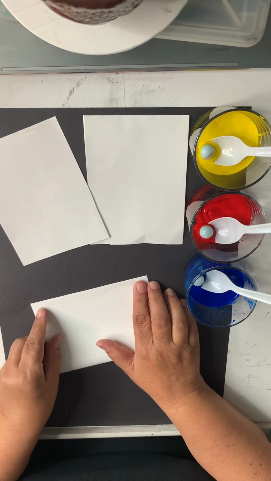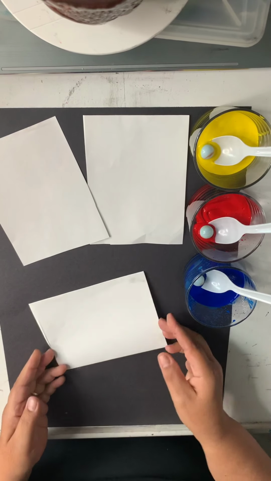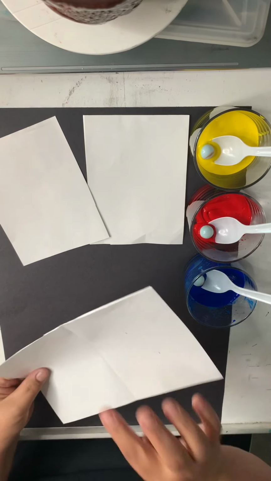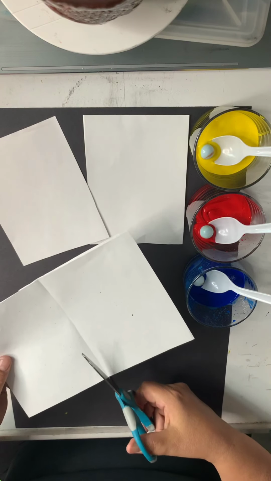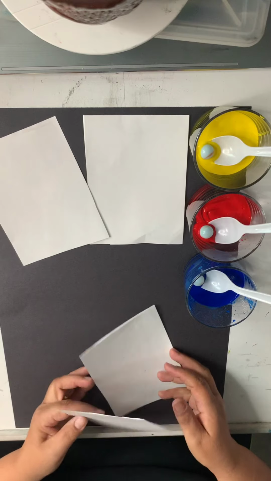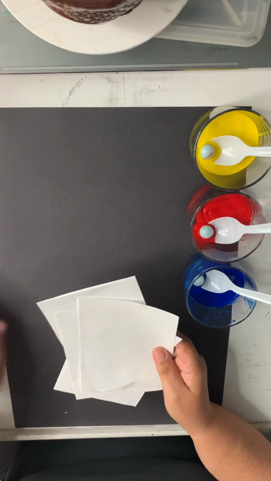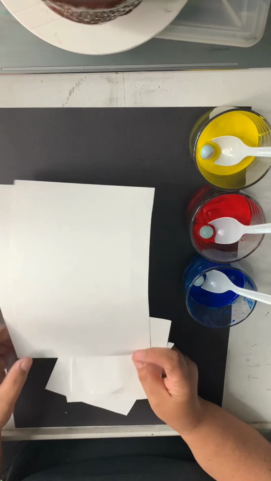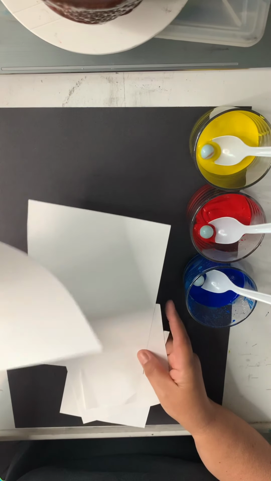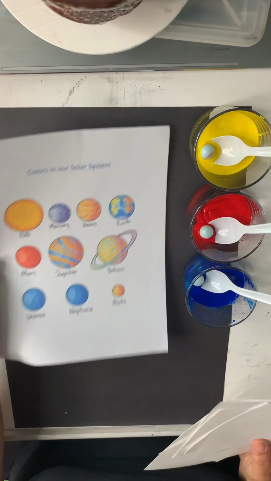Corner to corner. Hold your finger in the middle, slide down and over. Open up, use the fold line as your cutting guide. Again, don't worry about being perfect. We'll use these smaller pieces for the smaller planets and these larger pieces for the larger planets, okay? So how about we get started creating our planets?